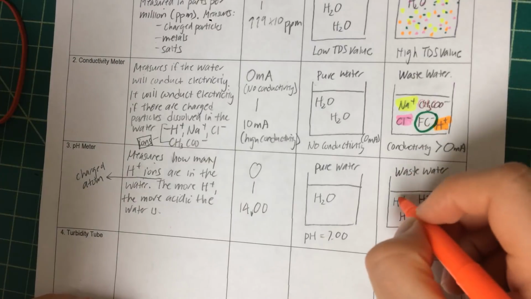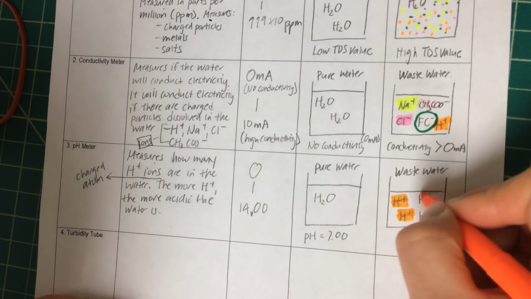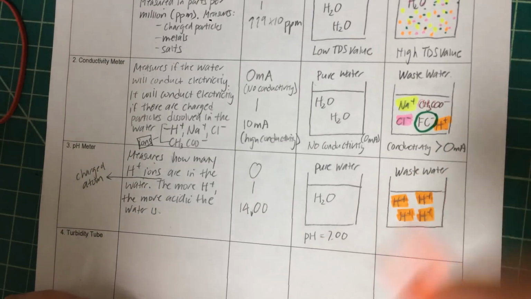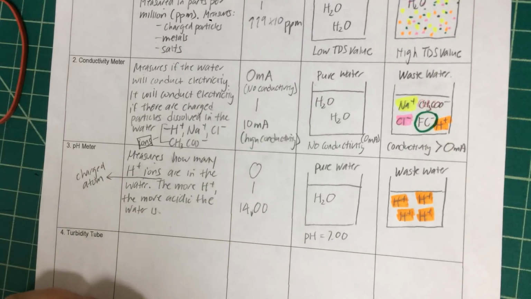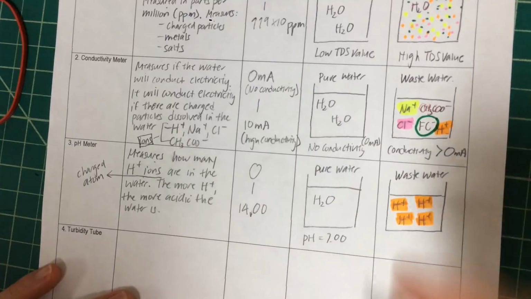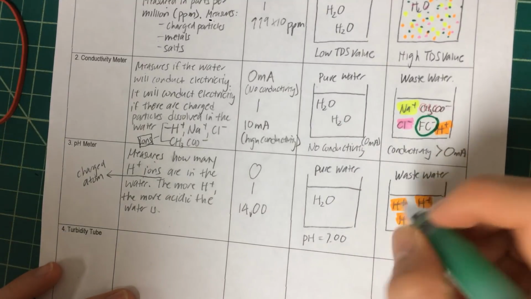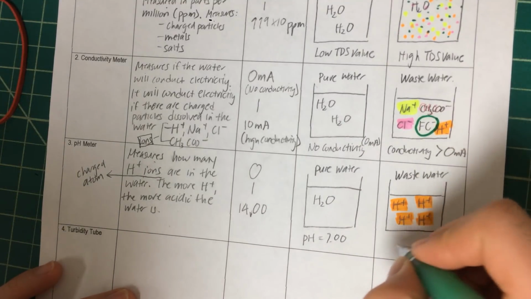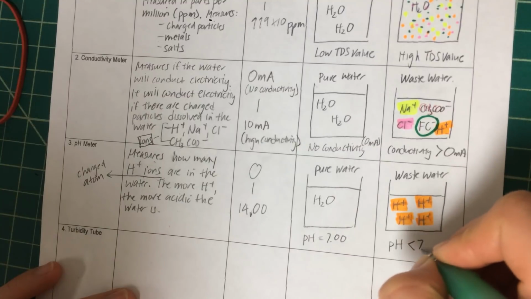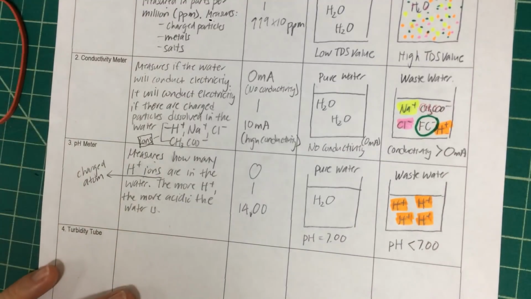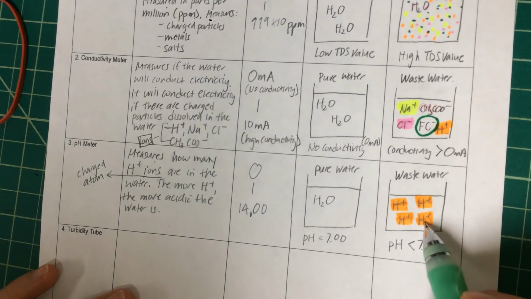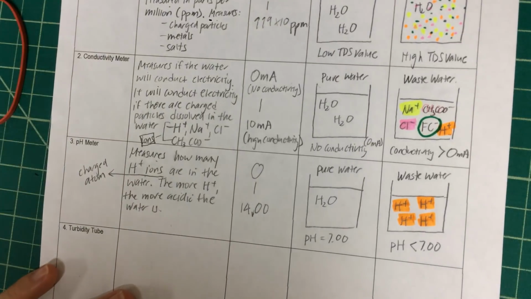So if your water filter filters out most of the H+ ions, the pH will be not as acidic. So if there's more H+ ions, the pH will be actually less than 7.00. The fewer H+ ions, the higher the pH.